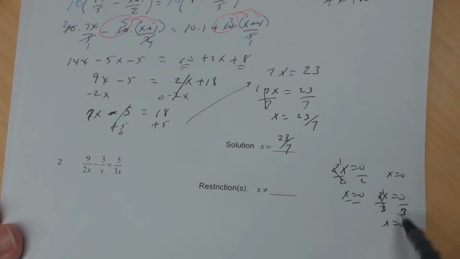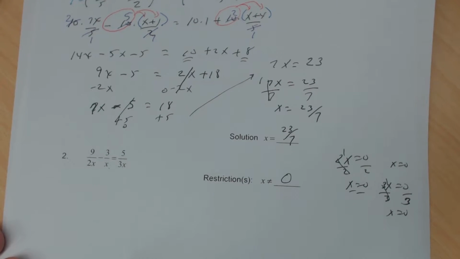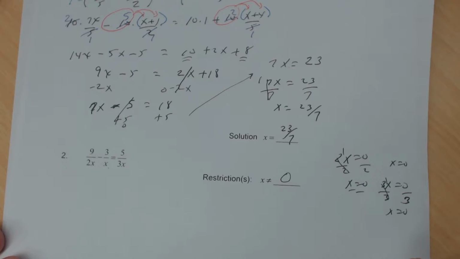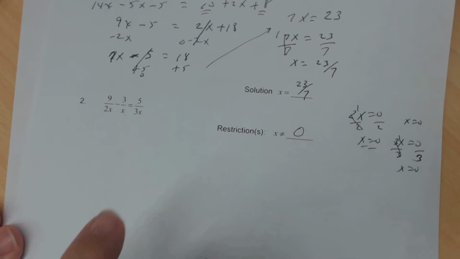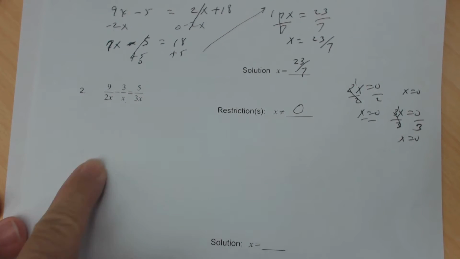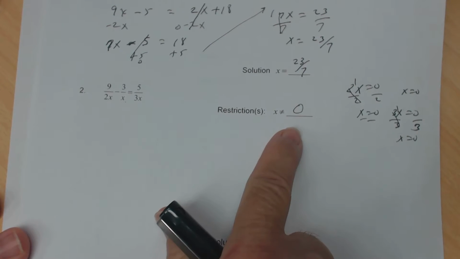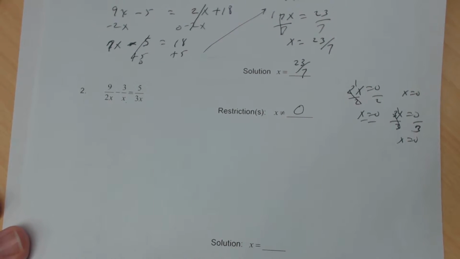Notice in all situations, x is 0. So there's only one restriction. You cannot have x being 0, because when x is 0, that makes my denominator 0. So what that means is this: if I solve this equation and I actually get x equals 0, that happens to be a restriction, and so I can't use it, so you say no solution. Okay, so let's see what we get.